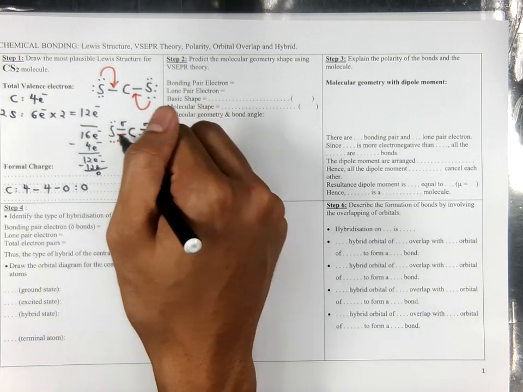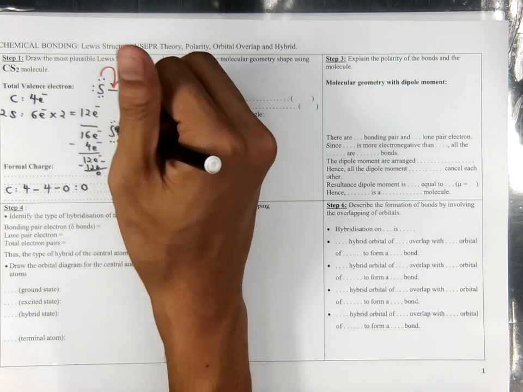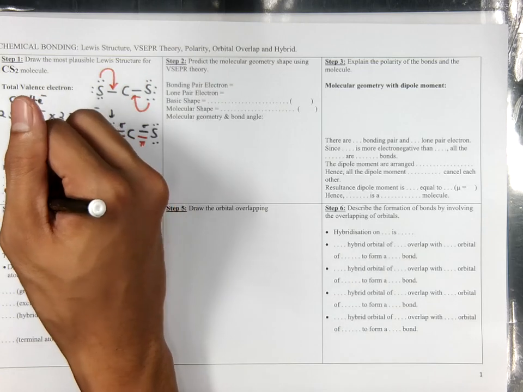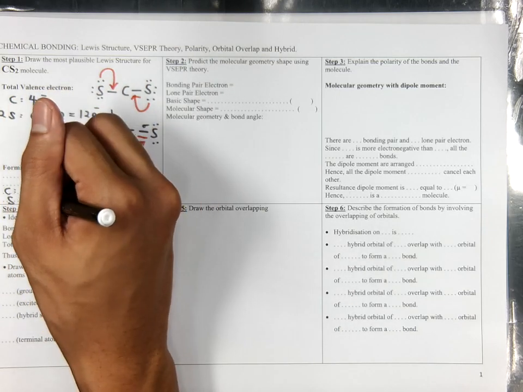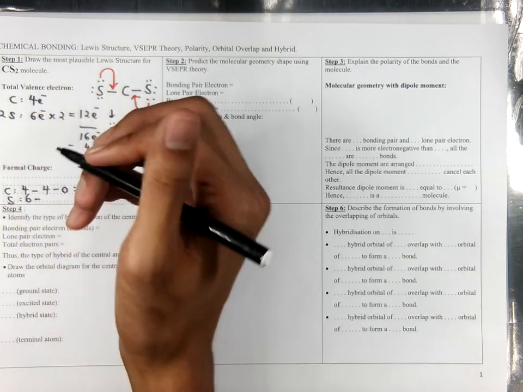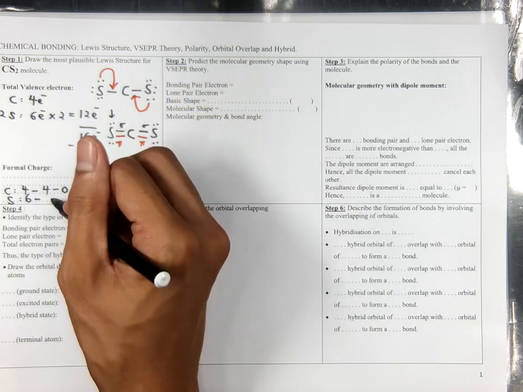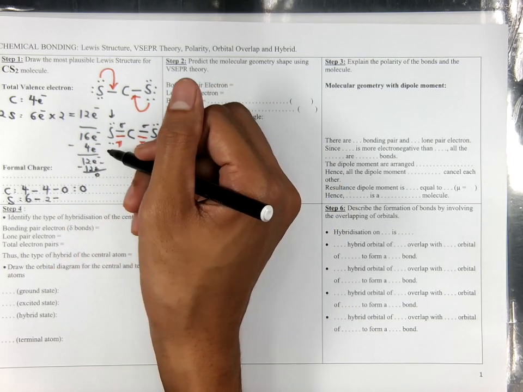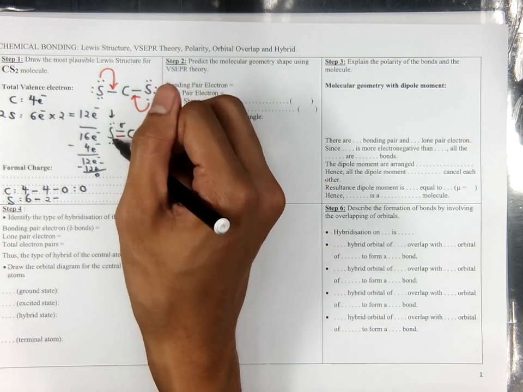Next, I need to count the formal charge of one of the sulfur atoms. I can just choose any one because they are similar. So let's say I choose here. Sulfur, the valence electron is 6, minus 1, 2 bonding pairs, minus lone pair electrons. So I need to count one by one. 1, 2, 3, 4.